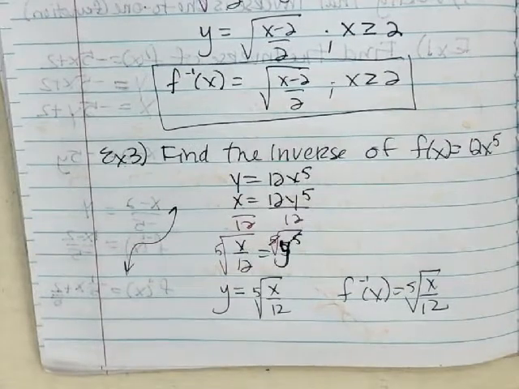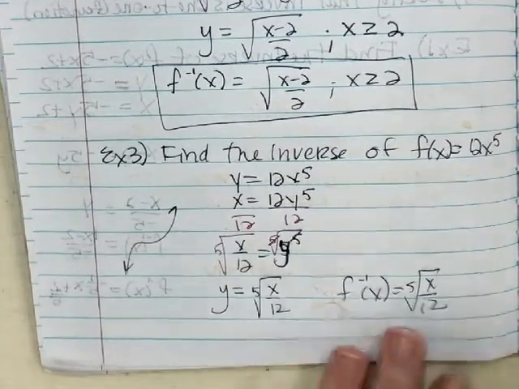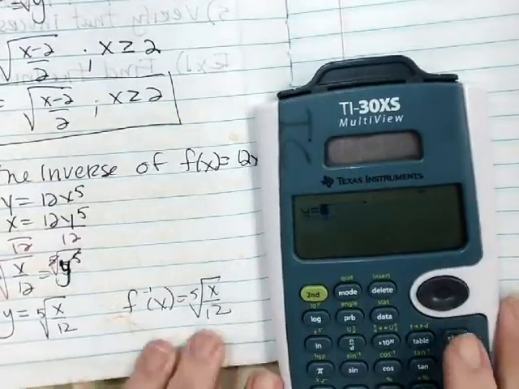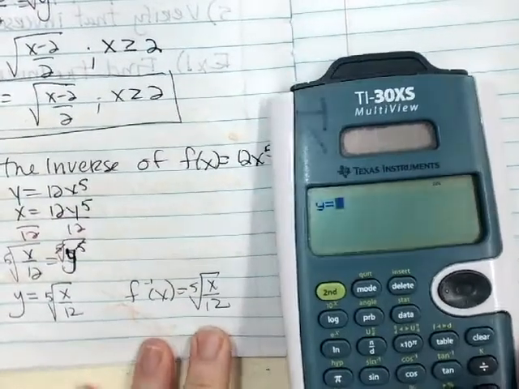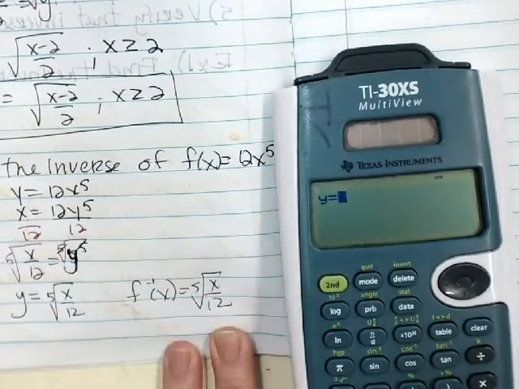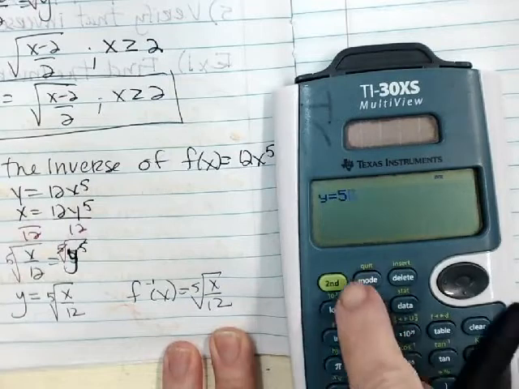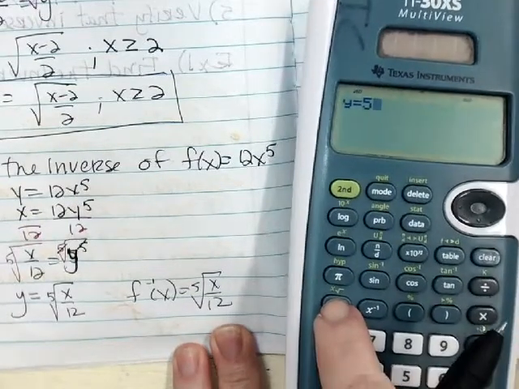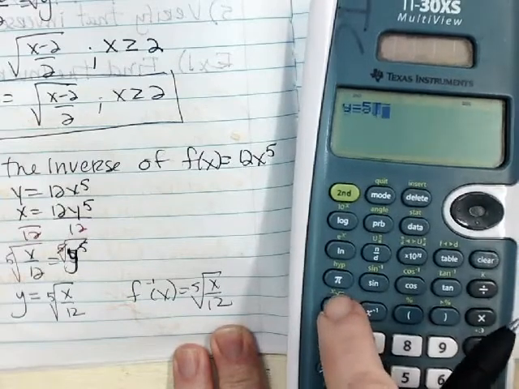And so I'm going to show you real quick. I don't know how this is going to do in this calculator just because of that being the fifth root, but let's see. There we go. So if you don't know how to do this part, you're going to hit 5 and then hit second and this button. This one, see where it's got the x outside of the radical? It's going to do that.